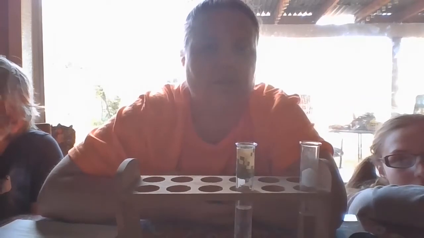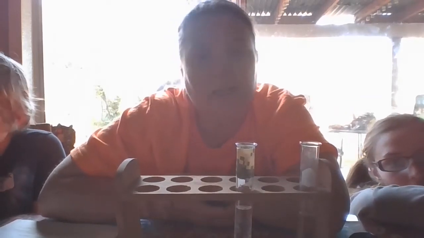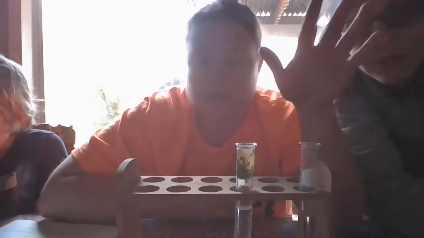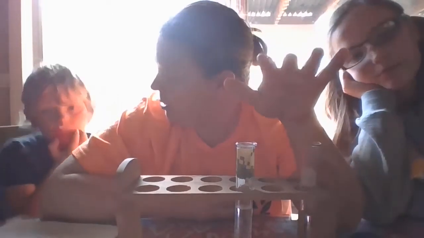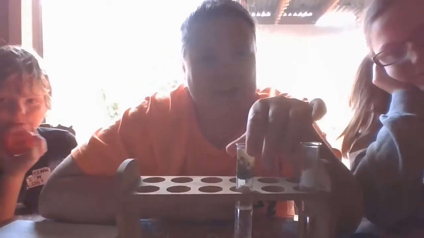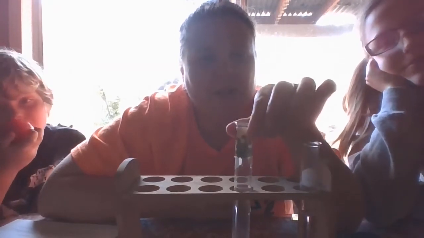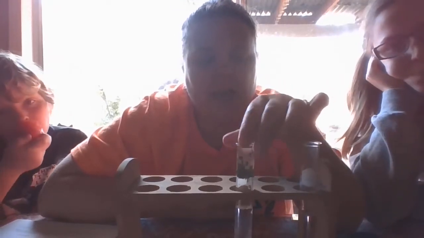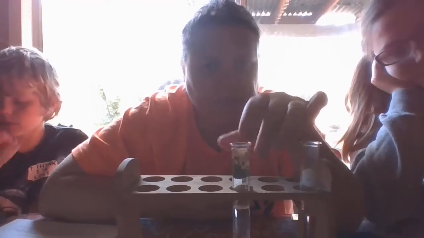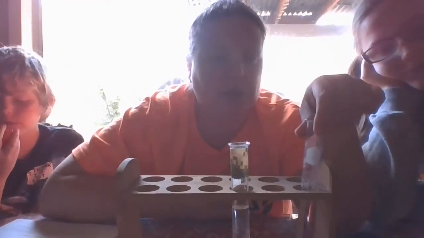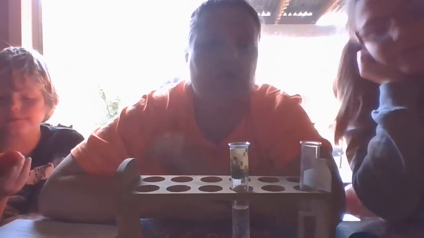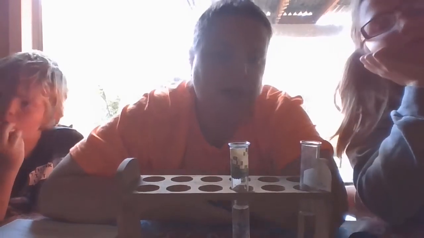and I got our test tubes. This is the way I was going to have you guys do it in the classroom. So I have 2 test tubes. I have one here that is half water, half vinegar. Okay, and I have this one here, which is full vinegar. And we're going to do a chemical reaction where we're going to add baking soda.